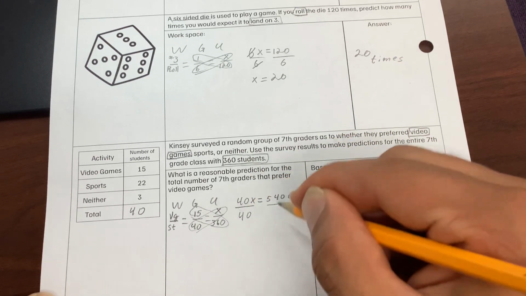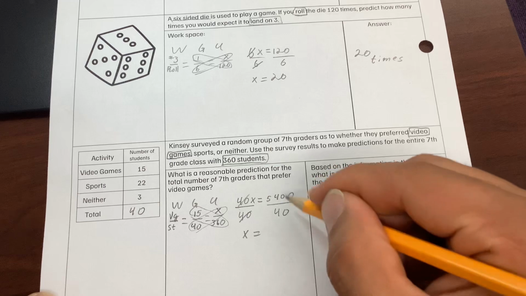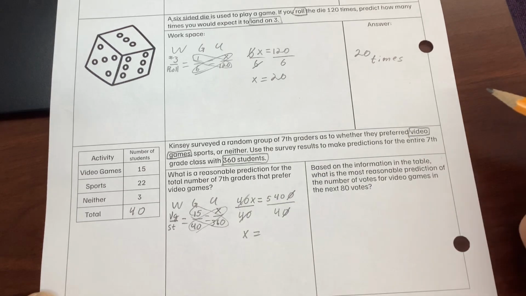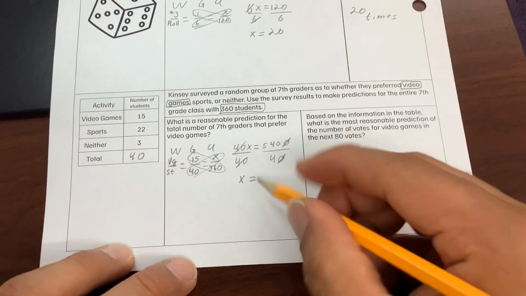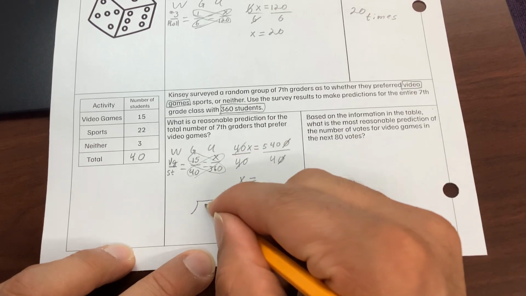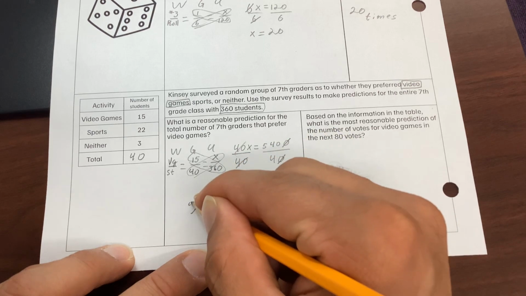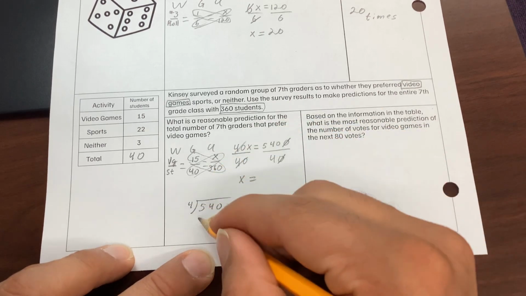So now I'm going to divide both sides by 40. And then I'm going to go ahead and take off this 0 and that 0 to make my division a little bit easier. And I'll go ahead and set up my division right here. So I'm going to put down in this space, I got 540 divided by just 4. See, taking those zeros off makes it a little bit easier.